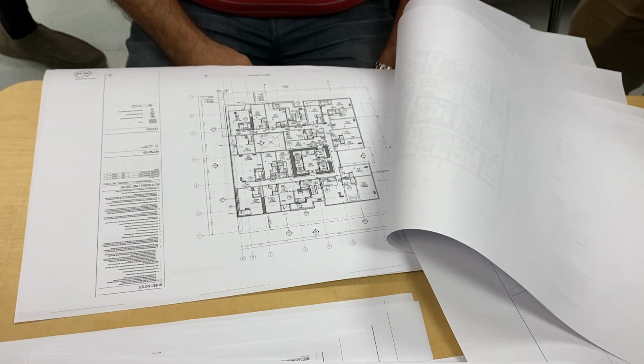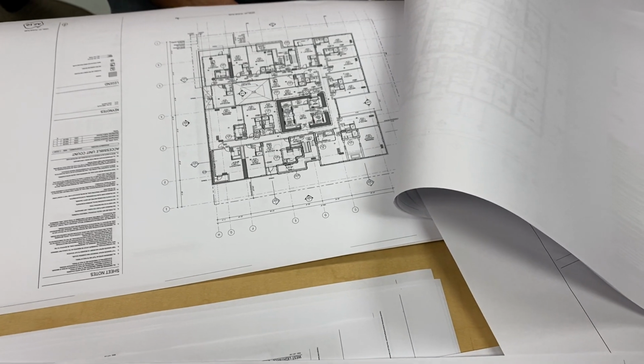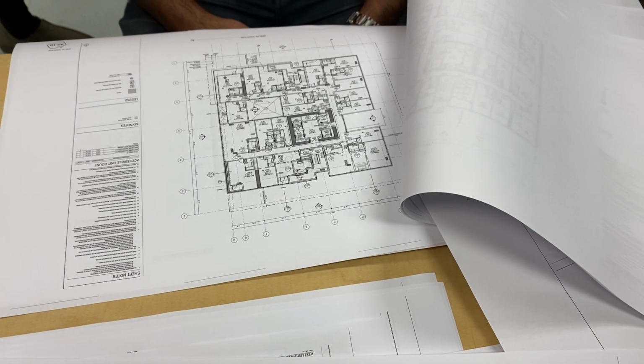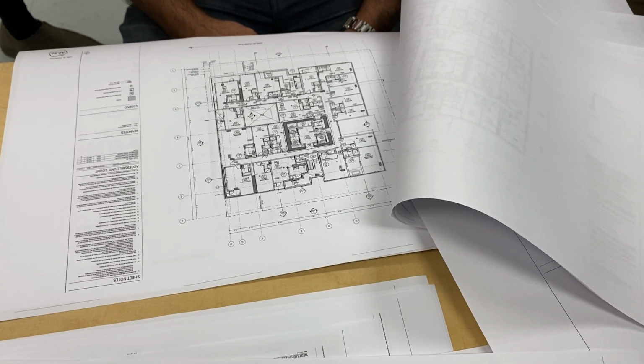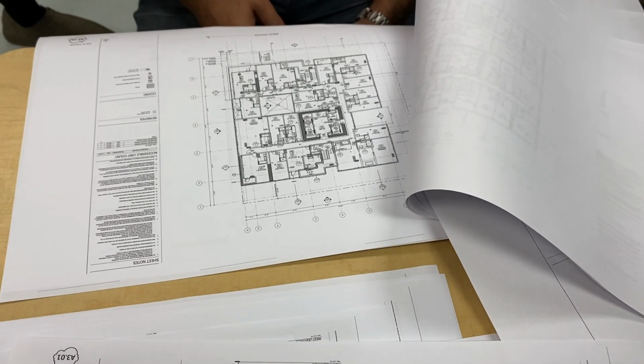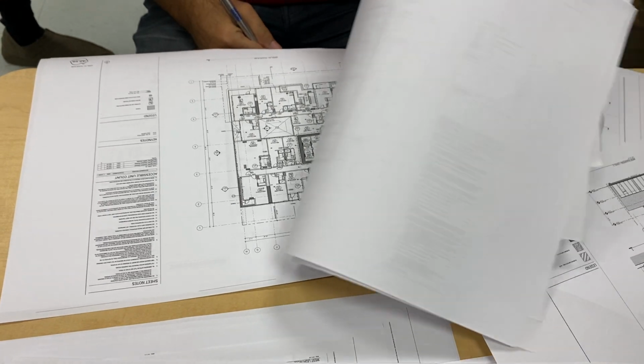So what you need to do next, now that we are able to conclude what system we're going to use, is to come up with some material takeoff, like how much. First of all, you want to know how thick is the slab that you need for the typical floor, for the roof, and also for the parking.